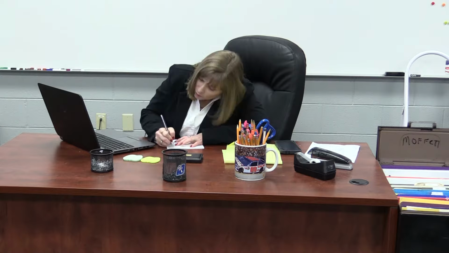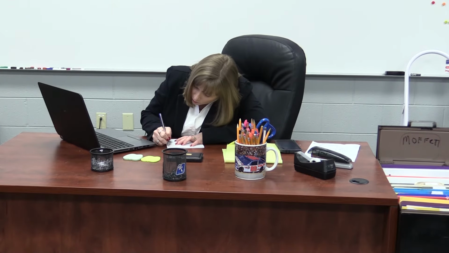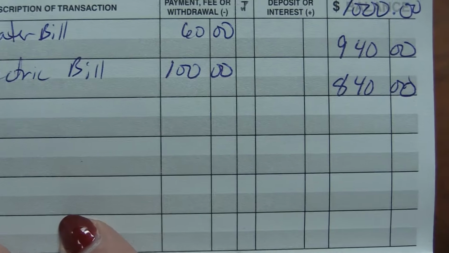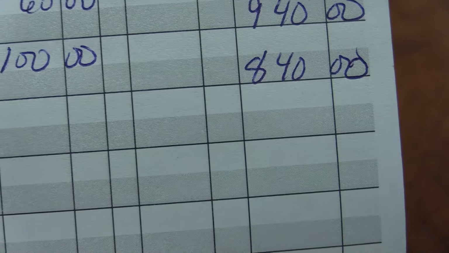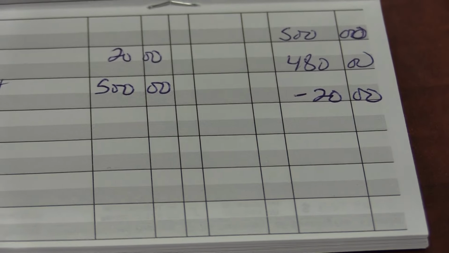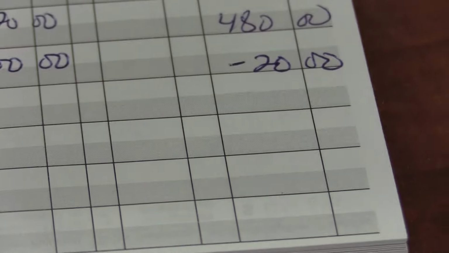Another example of our positive and negative numbers is when we're using our bank accounts. If you have a deposit and your bills are less than your deposit, you come out with a positive balance. That makes everyone happy. However, if your deposit does not cover all of your bills, then you end up with a negative balance, and that definitely does not make anyone happy.